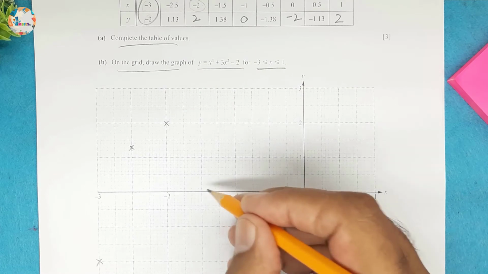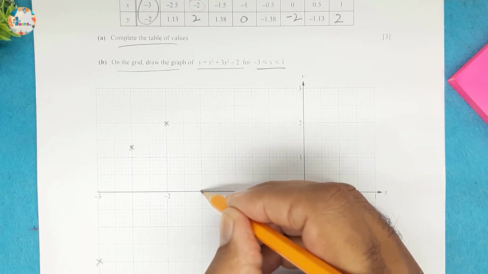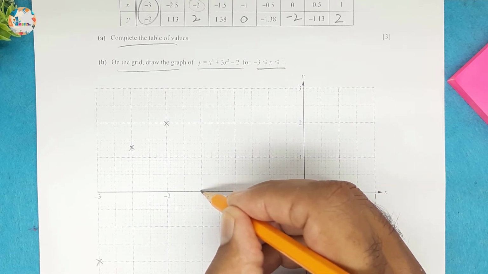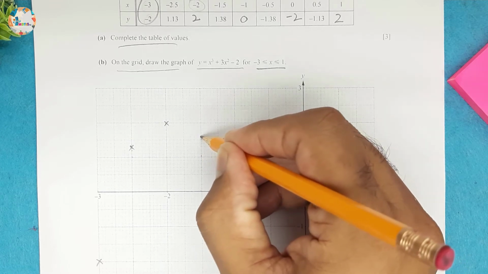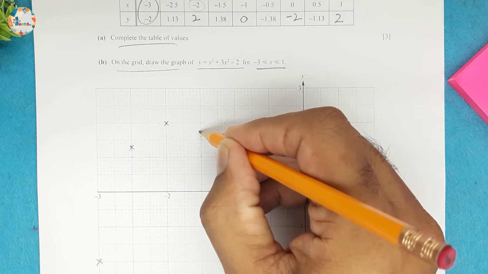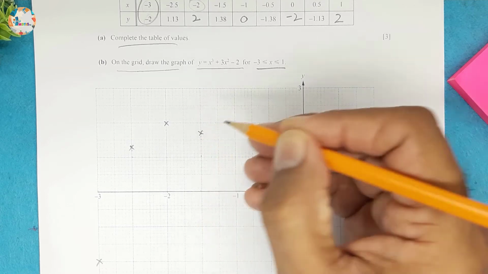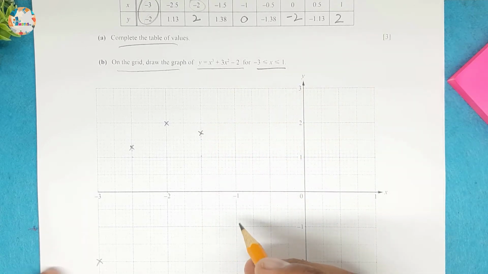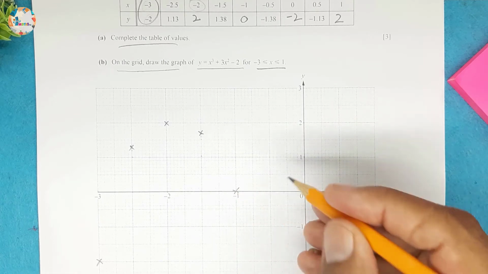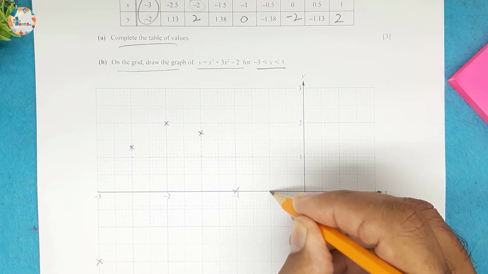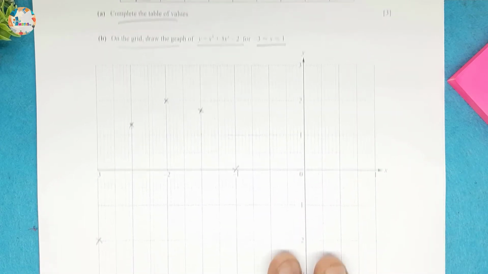Next point is minus 1.5 and 1.38, 1.25, 1.3 and 1.38 will be over here. Then comes 1, minus 1 and 0. So minus 1 and 0 will be this one, minus 0.5 and minus 1.38.